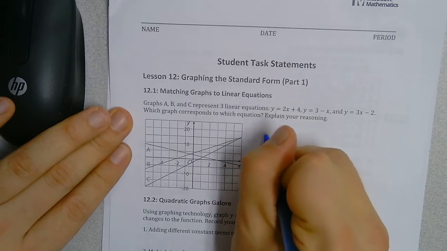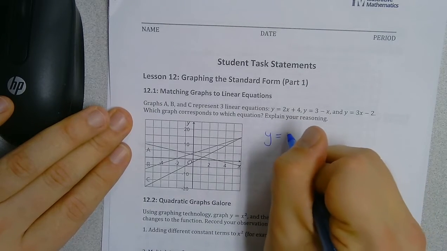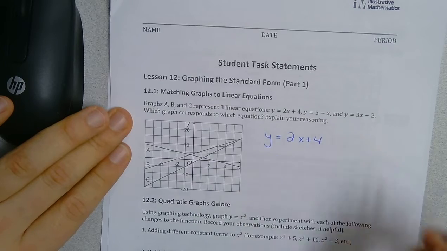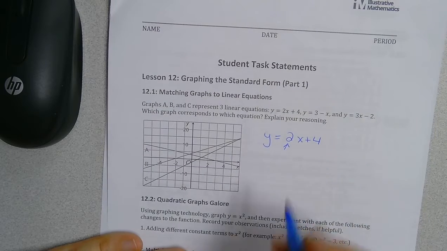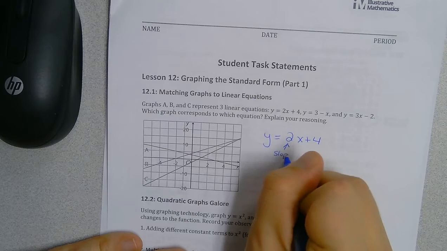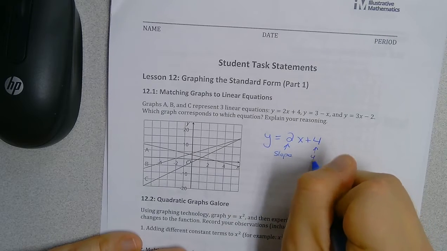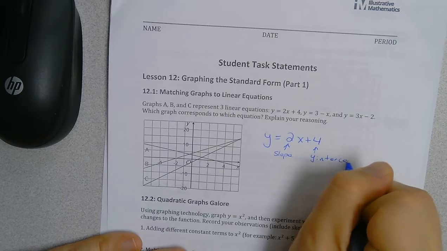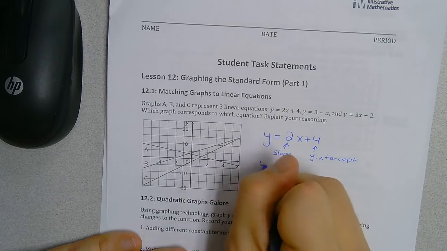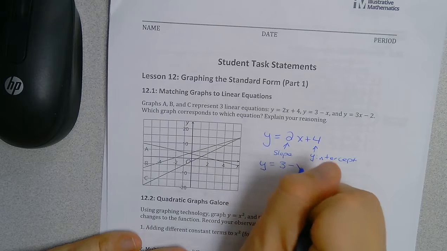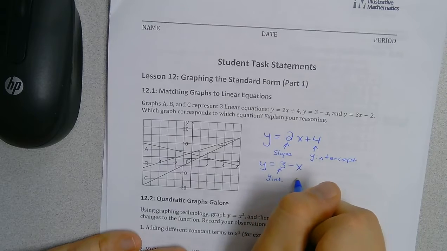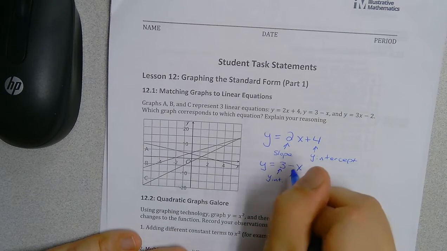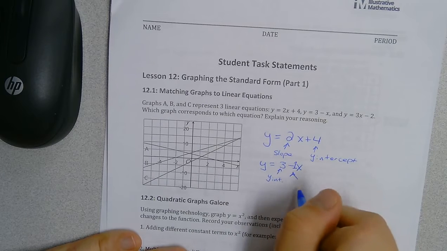Explain. We're going to start with the first equation, y equals 2x plus 4. In reviewing this, I know that the coefficient in front of x, 2, is my slope, and the 4 is my y-intercept. Looking at the next one, y equals 3 minus x, the 3 is my y-intercept. And this minus x means I have negative 1 x, so that negative 1 is my slope.